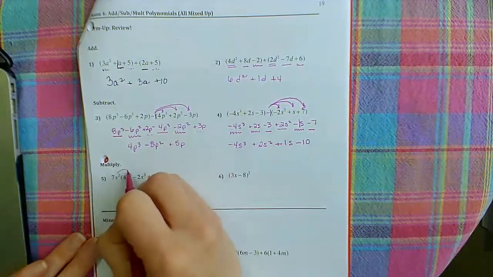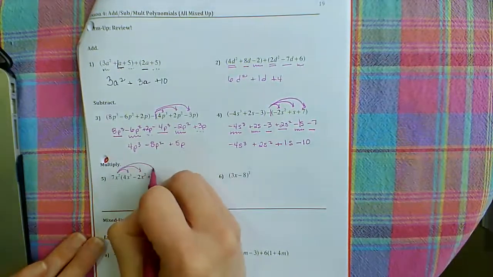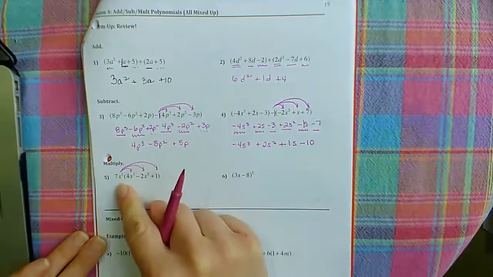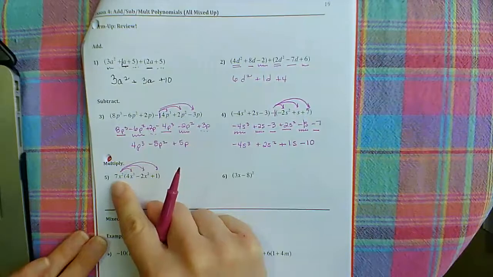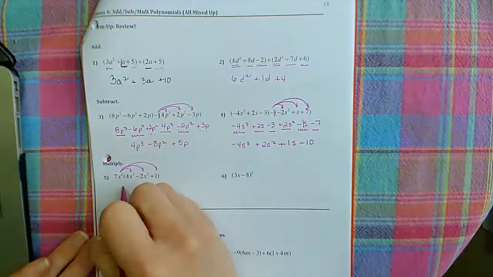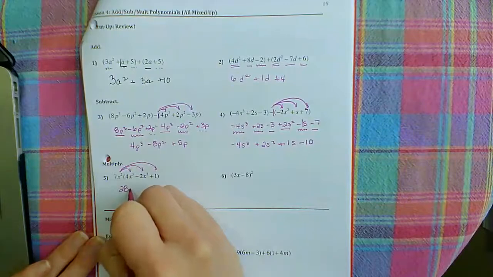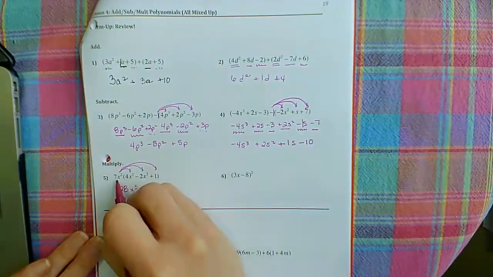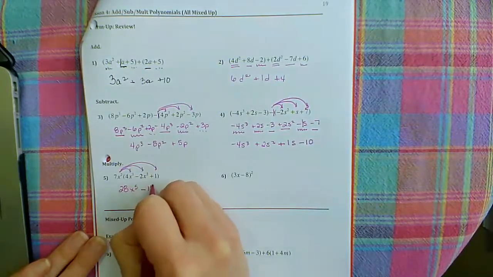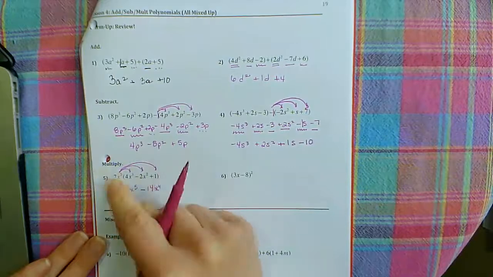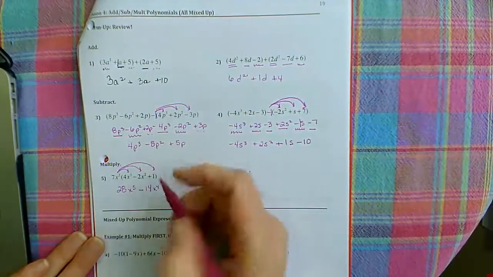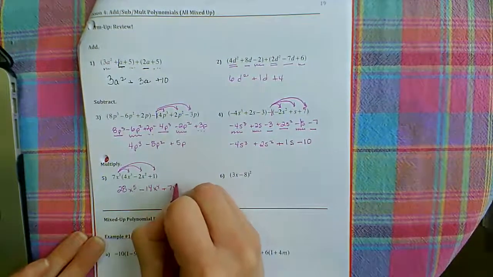We distribute. Now, exponent rules. We're 2 weeks out, so we're going to be a little bit rusty. You want to multiply the big numbers. 7 times 4 becomes 28. And add the small ones, add the exponents. 2 plus 3 becomes 5. 7 times negative 2 is negative 14, x to the 4th. 7x squared times 1 is 7x squared.